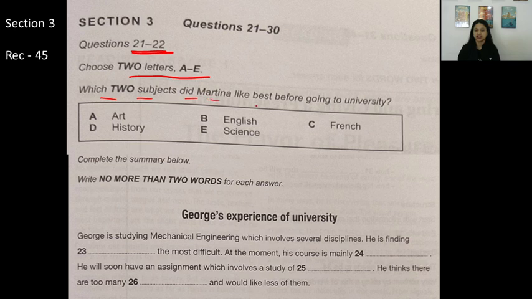Which 2 subjects did Martina like best before going to university? So she used to like 2 subjects. Those 2 subjects will become your answer number 21 and 22. They can be in any order. For example, if it was science and French, so for 21 you can write E, for 22 you can write C. Or you can reverse the order. For 21 you can write C, for 22 you can write E. So read the instructions carefully. They will tell you how to write your answer. If you don't follow the instructions, your answer will be incorrect. Here you have to complete the summary with no more than 2 words. So these blanks, you have to listen to the recording and fill with 1 word or maximum 2 words.